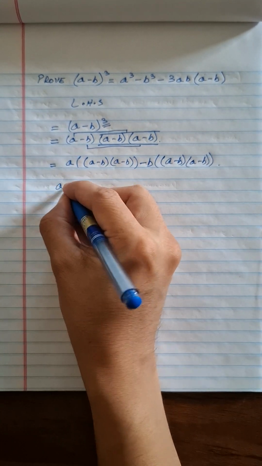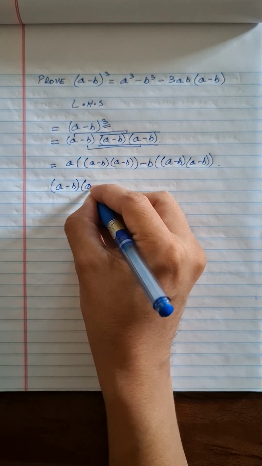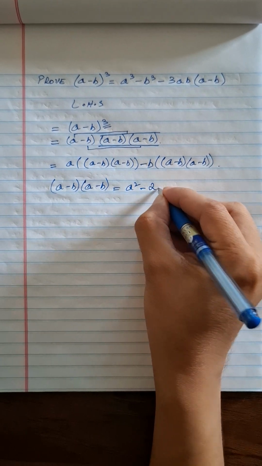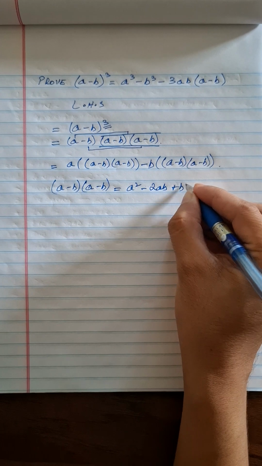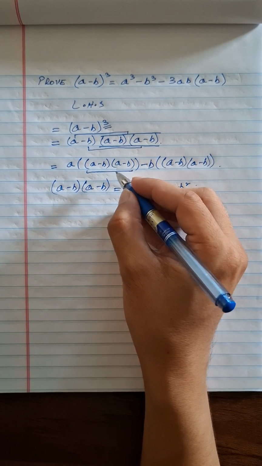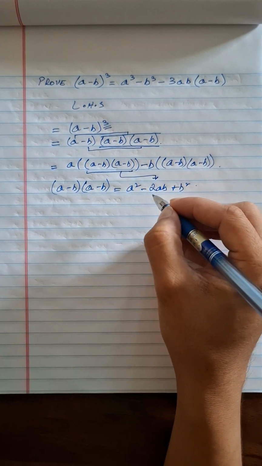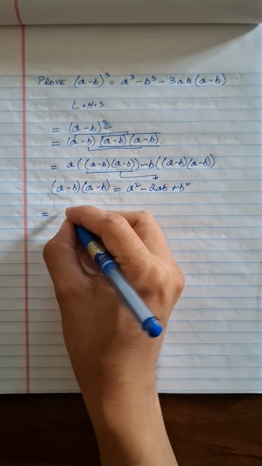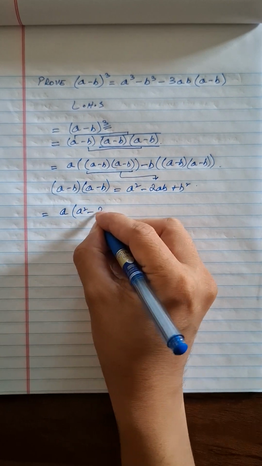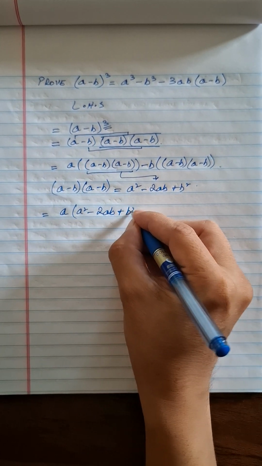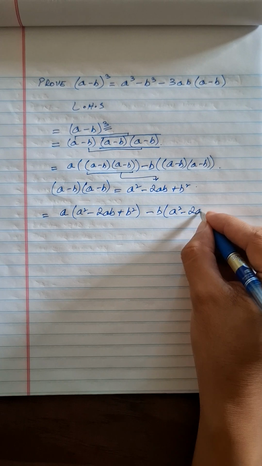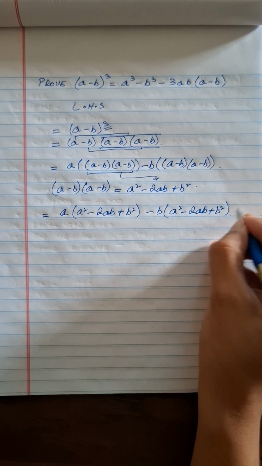Now we know that (a - b)(a - b) is equal to a^2 - 2ab + b^2. So we can replace this (a - b)(a - b) with a^2 - 2ab + b^2. So we can write the expression as a(a^2 - 2ab + b^2) - b(a^2 - 2ab + b^2).